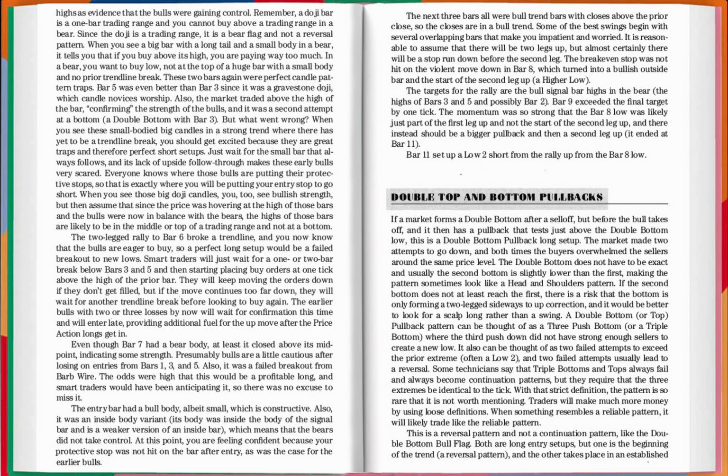Even though bar 7 had a bear body, at least it closed above its midpoint, indicating some strength. Presumably bulls are a little cautious after losing on entries from bars 1, 3, and 5. Also, it was a failed breakout from barbed wire. The odds were high that this would be a profitable long, and smart traders would have been anticipating it, so there was no excuse to miss it.